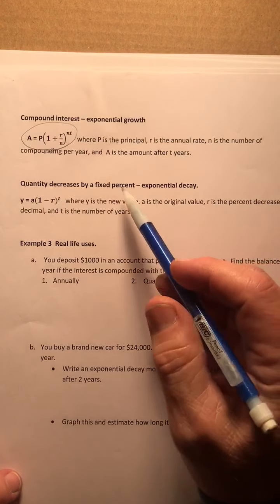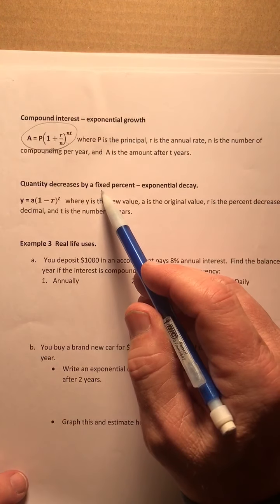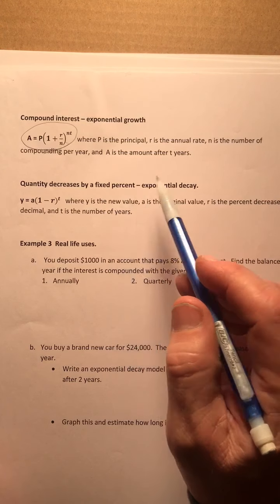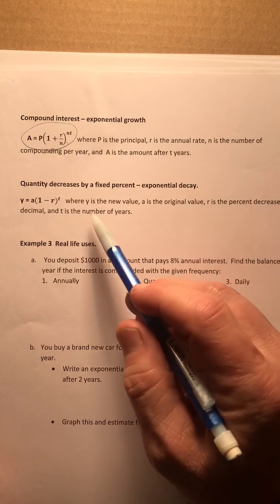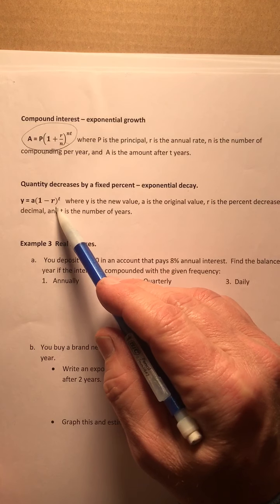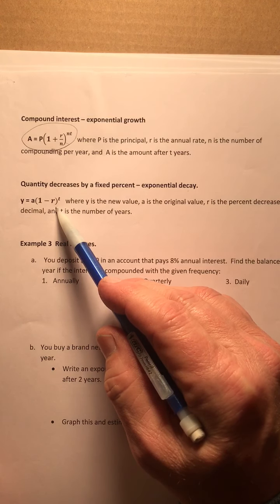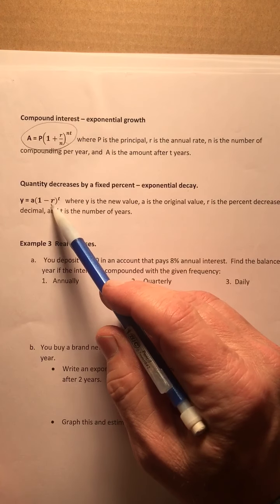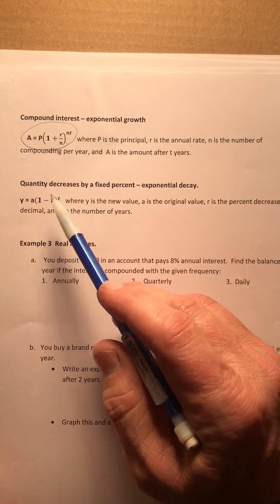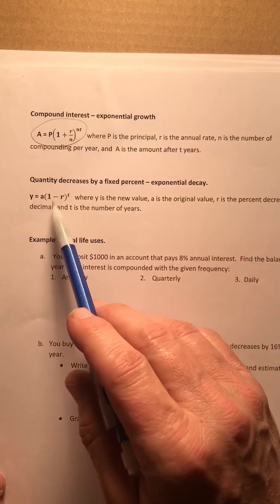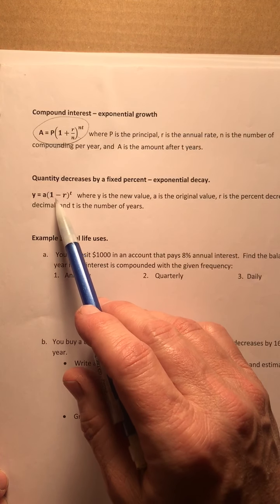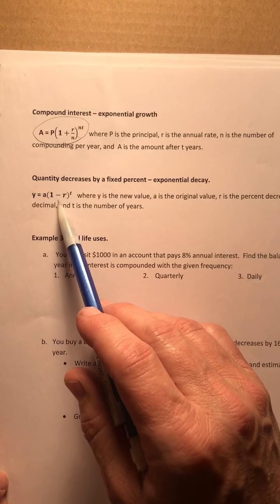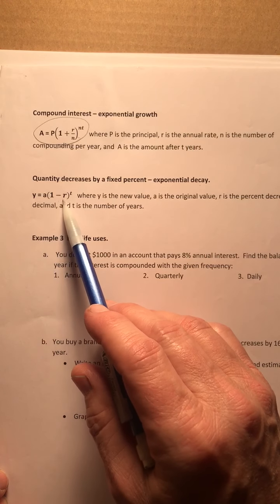All right, the next one we have is quantity decreased by a fixed percent. This is an exponential decay model. This is also called depreciation. It's how something decreases in value over time. If you're planning on owning a small business, this formula will be helpful because you can take your depreciation off from your taxes, which will save you money.